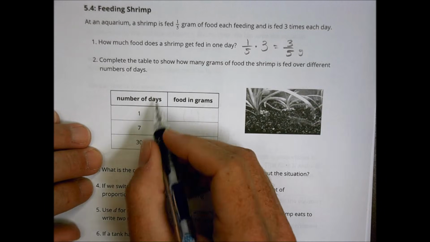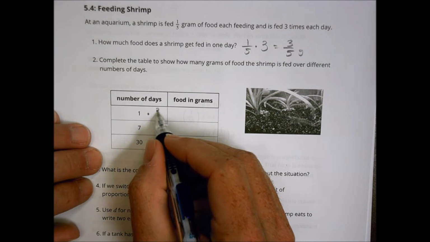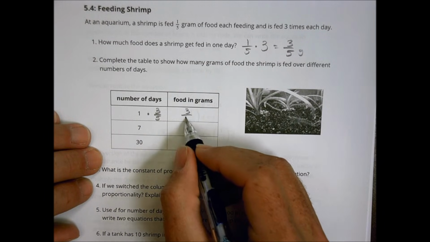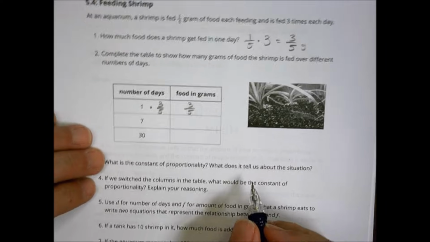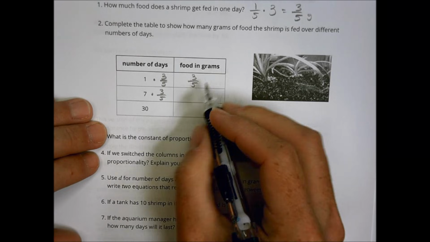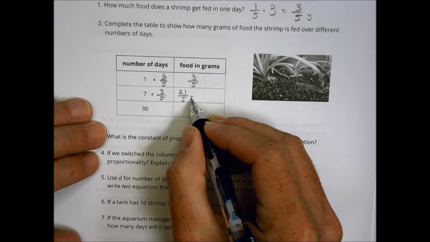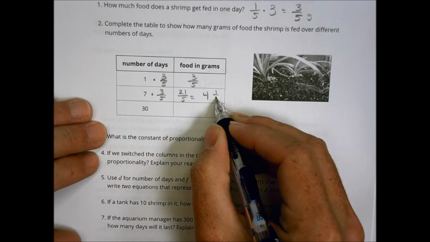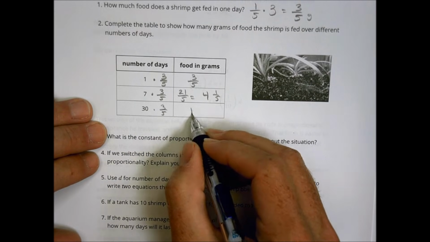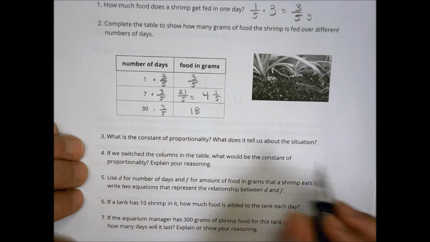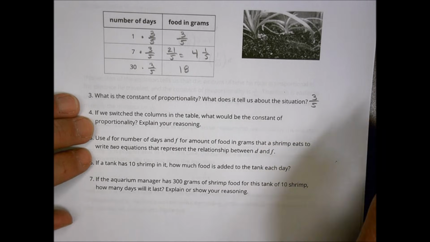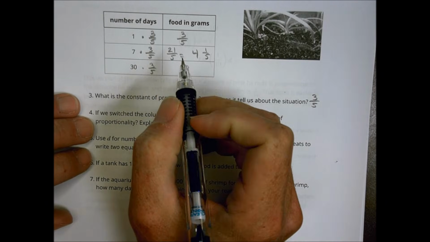So number of days multiplied by our constant of proportionality, 3/5, tells us that in one day they get 3/5 grams of food. After 7 days, we'd multiply again by the same rate, 3/5, to have 21/5, which can be reduced down to 4 1/5. And for 30 days, we multiply by 3/5 again, we end up with 18. So our constant of proportionality is going to be 3/5 because that's the rate at which they're getting fed per day.